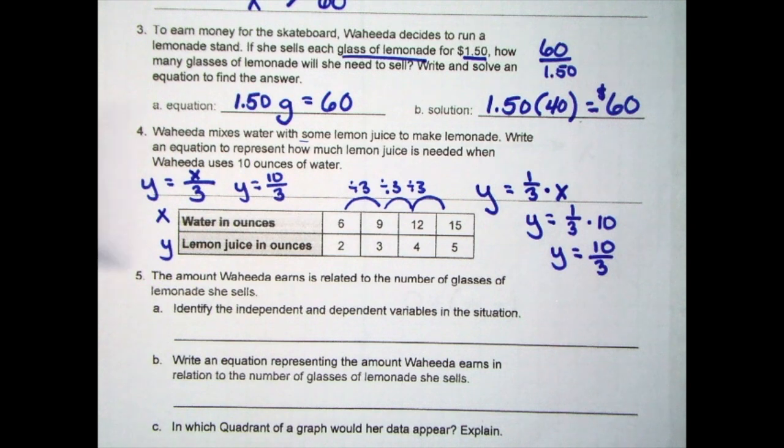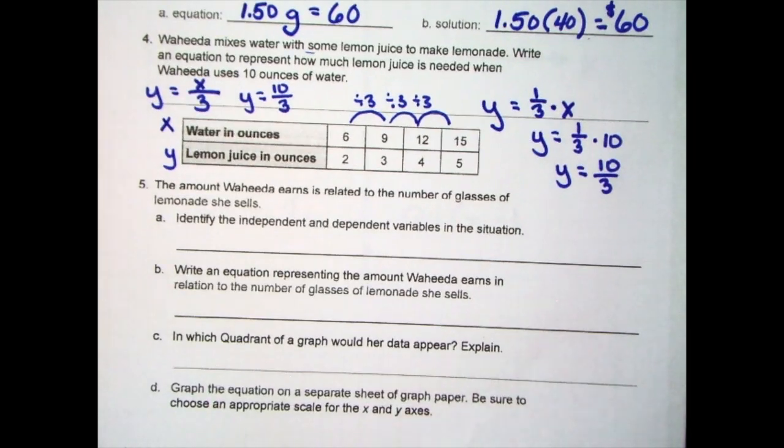All right, let's move on. Number 5. The amount Wahida earns is related to the number of glasses of lemonade she sells.